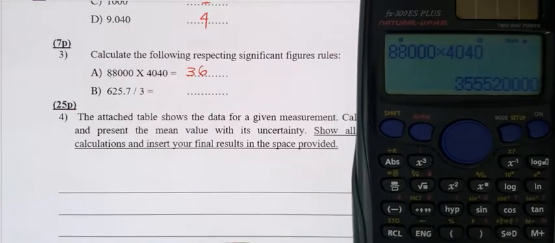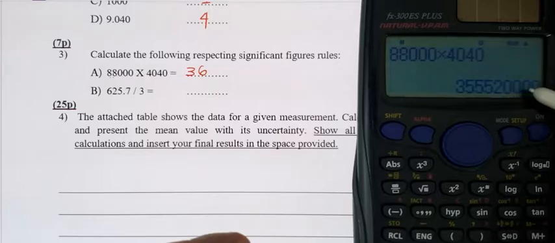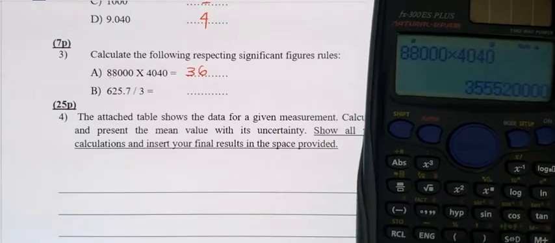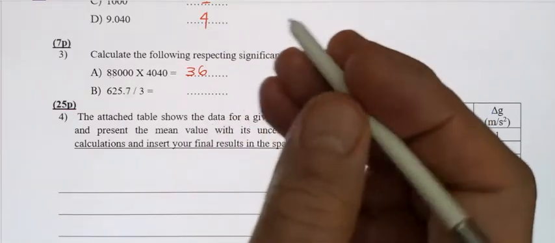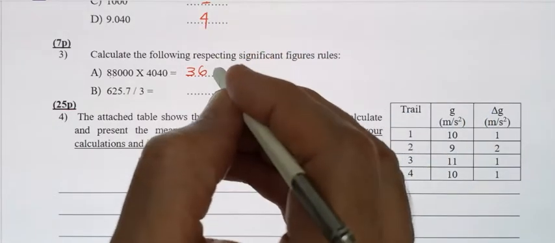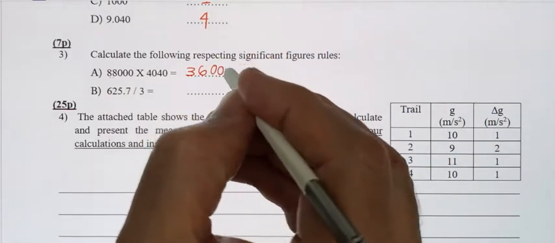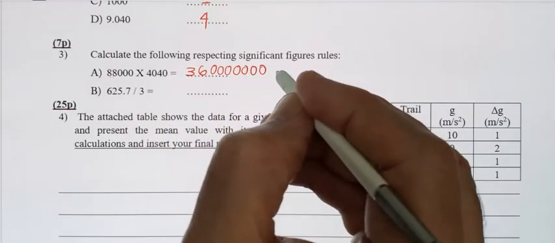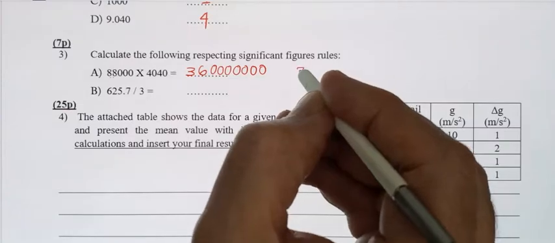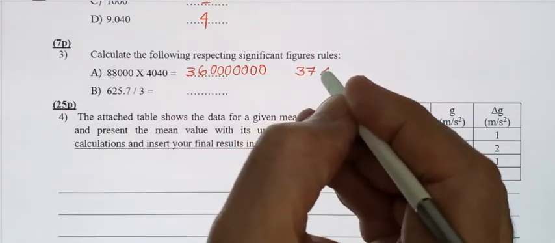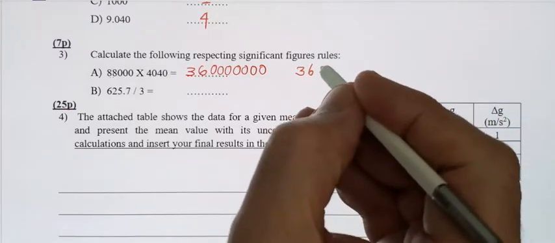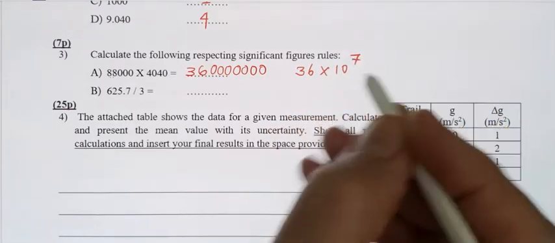So I need to put how many zeros? 1, 2, 3, 4, 5, 6, 7 zeros. Or if you know how to write it using an exponent, 36 of course, times 10 to the power 7.